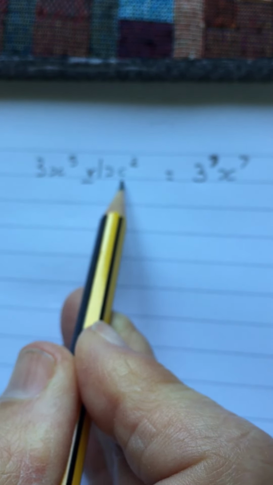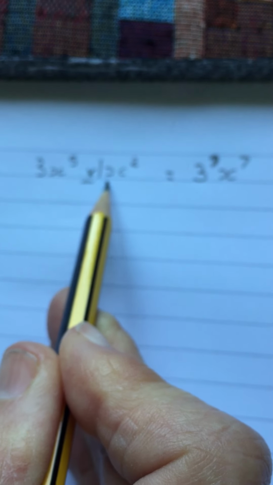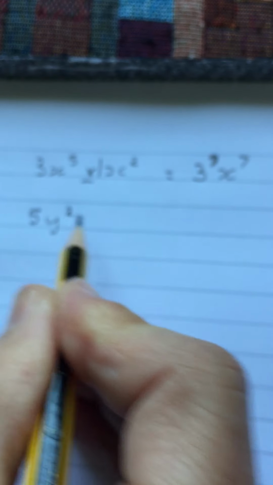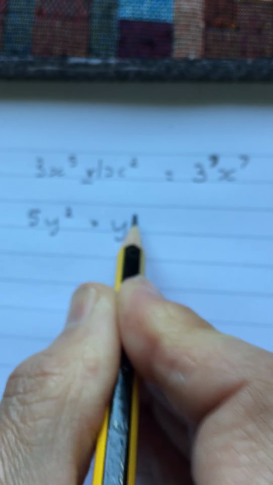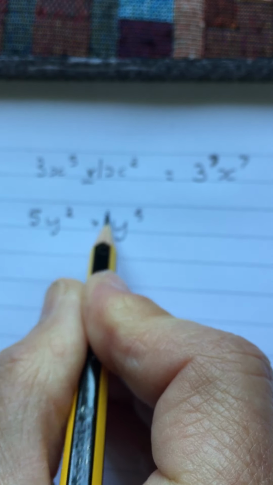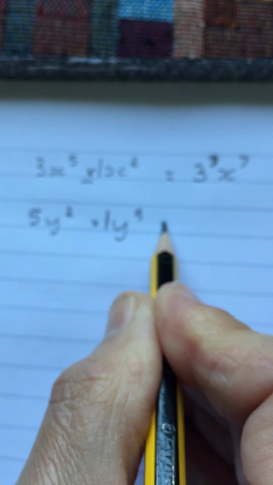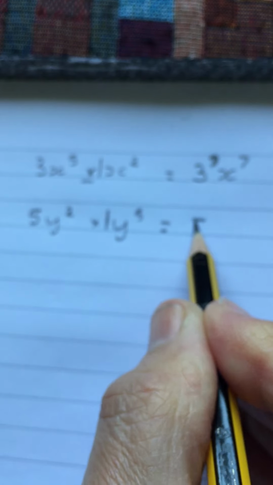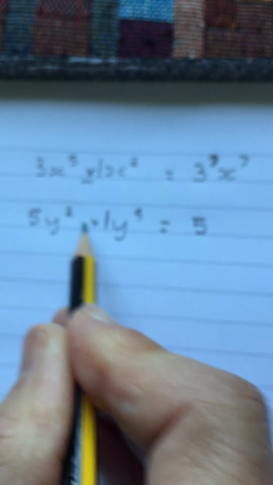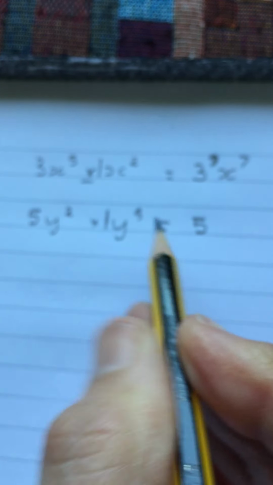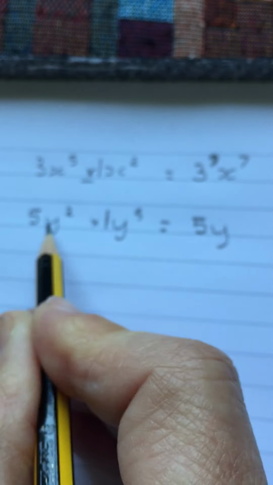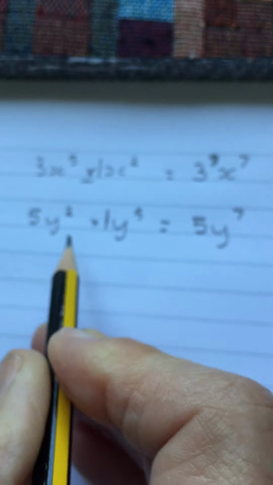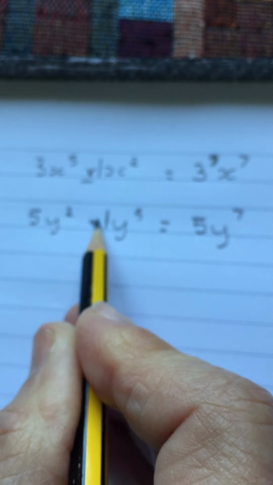Now we've put some unknowns in here, so some x's in there. Another one, so we've got 5y squared times y to the 5th. So again, you could think of that idea of having a 1 in there. So dealing with my numbers first, once 5 is 5, and then I've got y squared times y to the power of 5. So I'm going to have y, and then I add my indices together to give me y to the 7. Because I'm multiplying here.